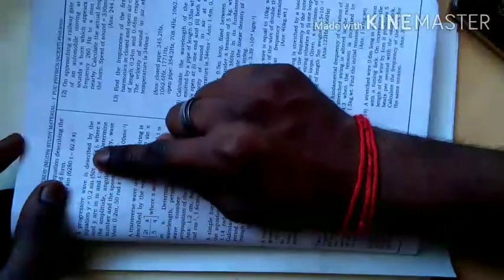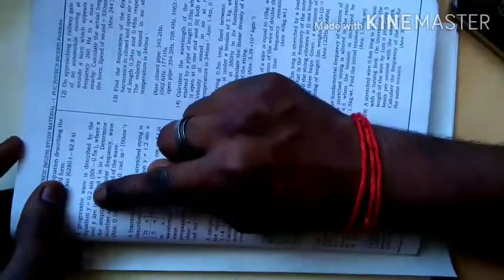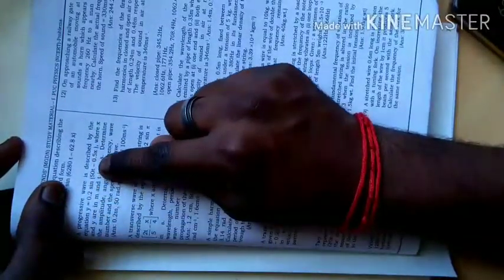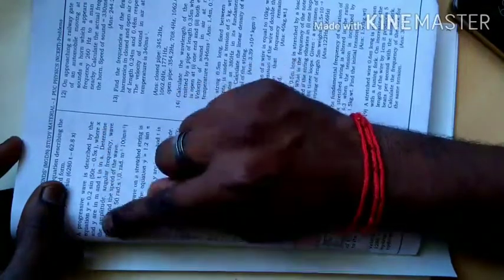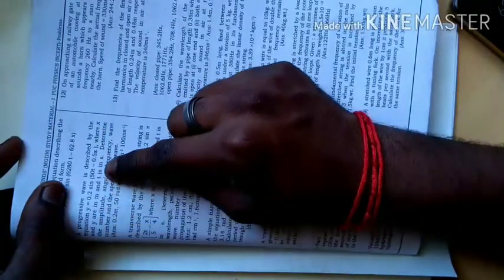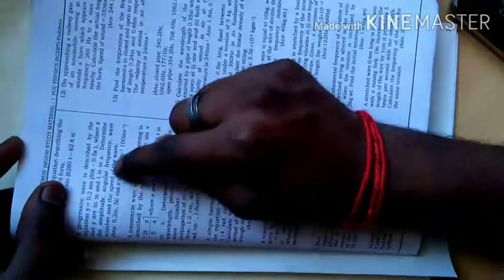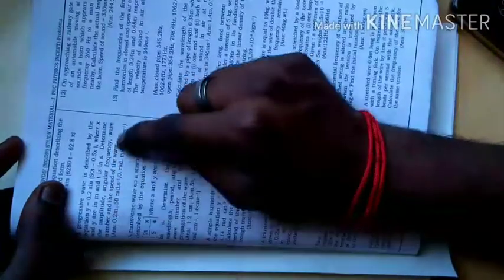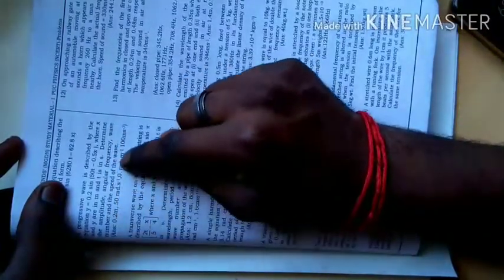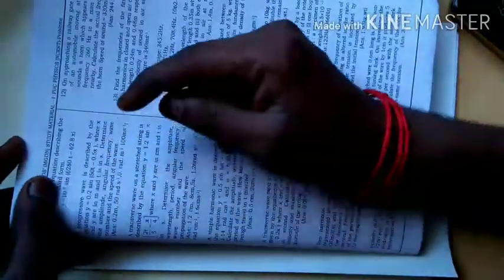A progressive wave is described by the equation y is equal to 0.2 sine 50t minus 0.5x, where x and y are in meter and t is in second. Determine the amplitude, angular frequency, omega, wave number and the speed of the wave. All these quantities you have to figure out.